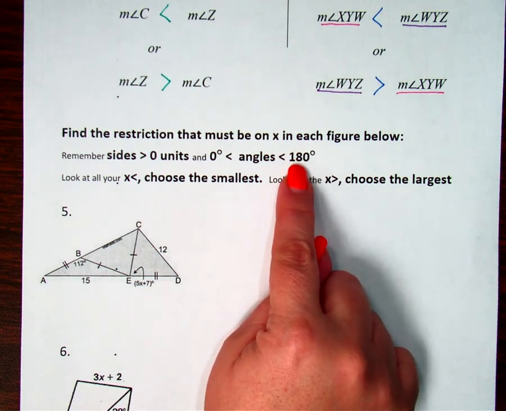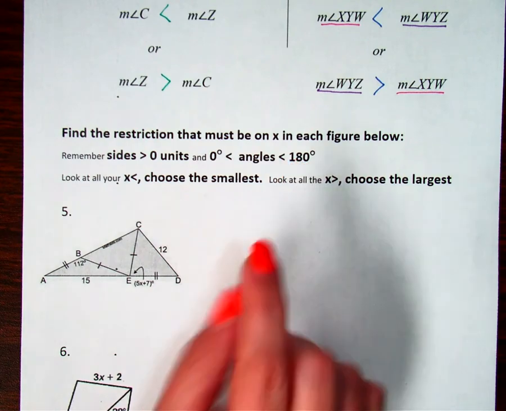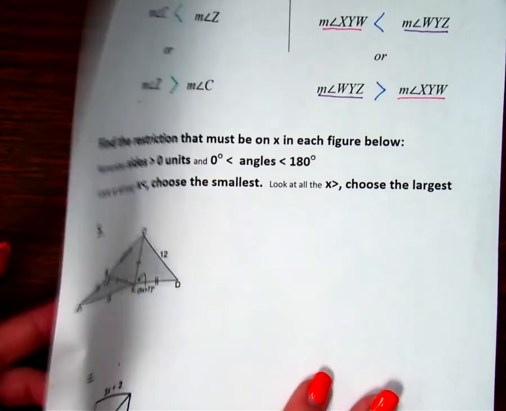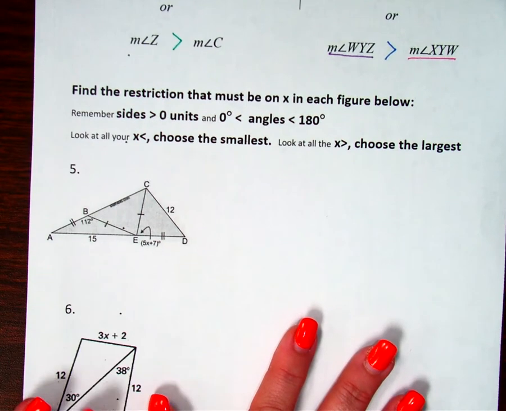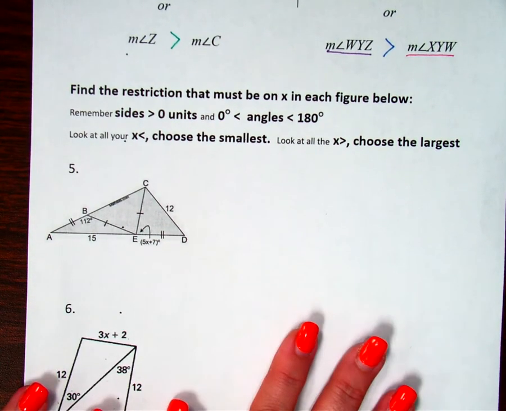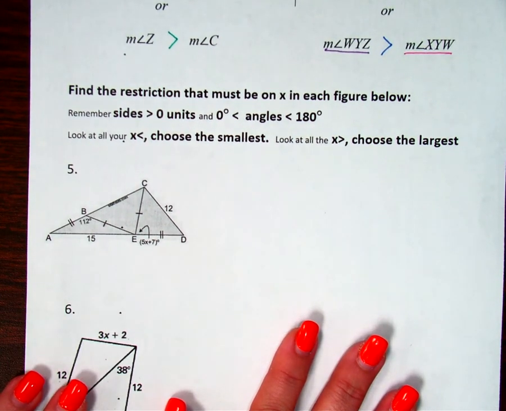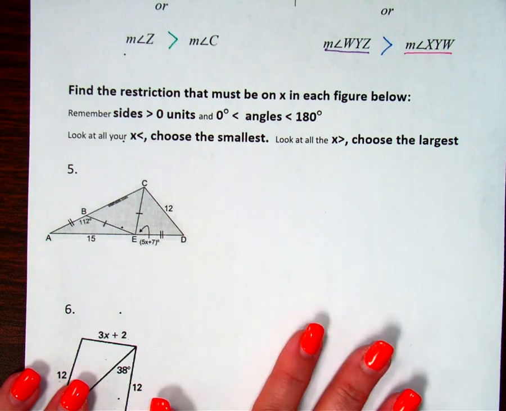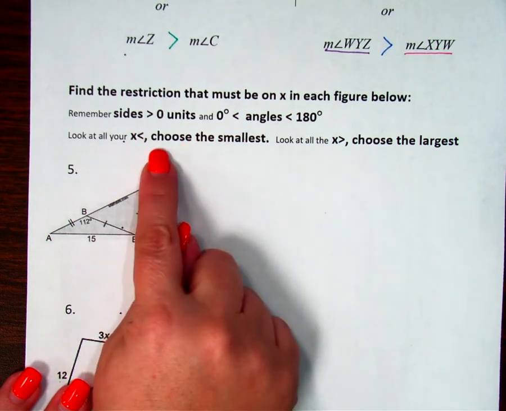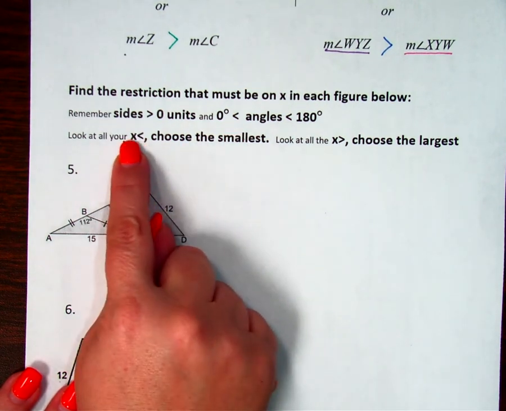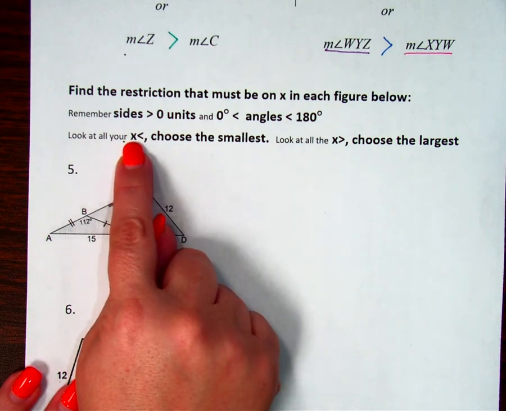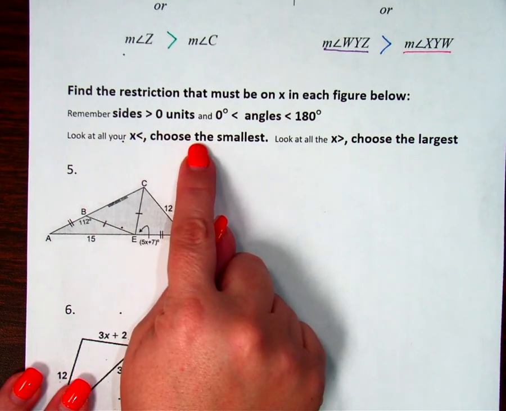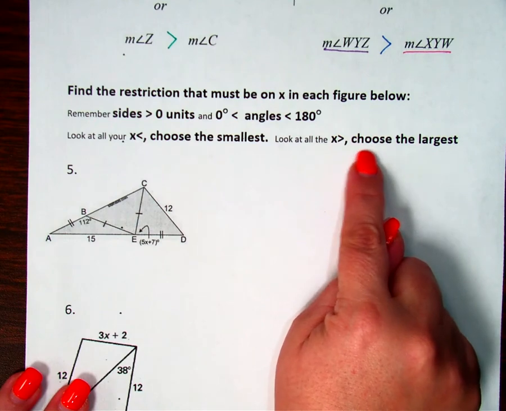I have to have some degrees left for the other two angles in that triangle. Okay? So we are going to probably have to do multiple equations or inequalities to find our restrictions on x. Once we do that, we're going to look at anything that has an x less than, and we're going to choose our smallest, and an x greater than, and we're going to choose the largest.